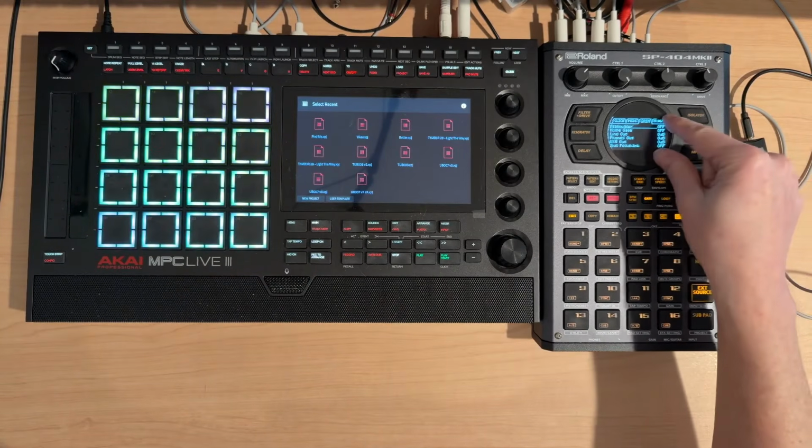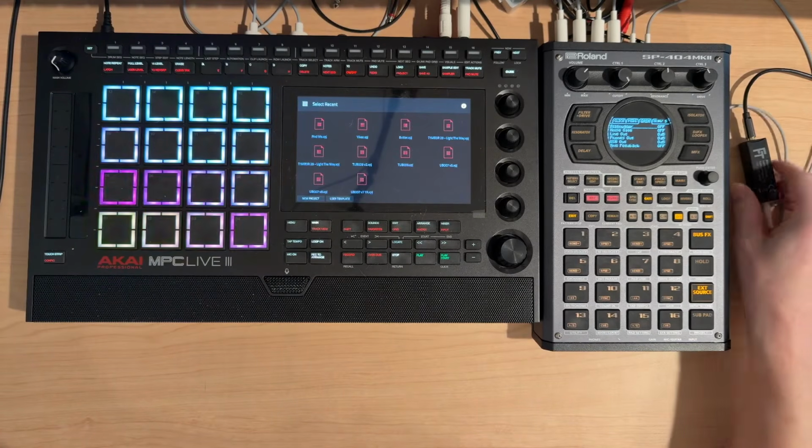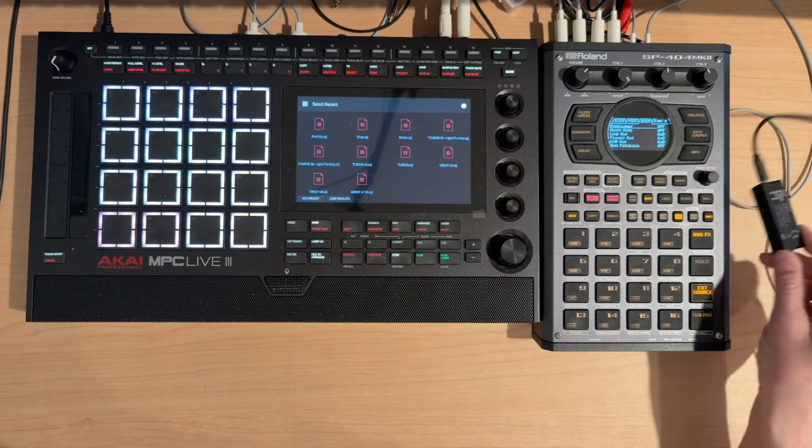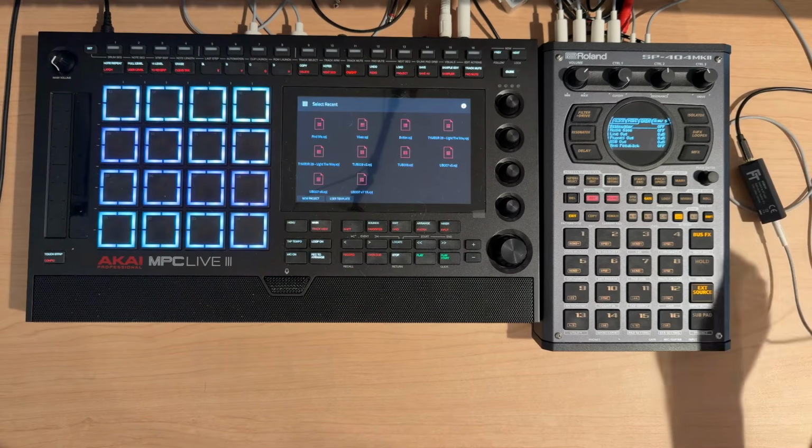But I would start by checking these two values. Make sure you're not clipping, and make sure you're not picking up any other line noise. If you need a line noise isolator, I would check that.